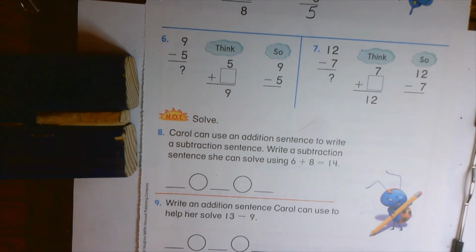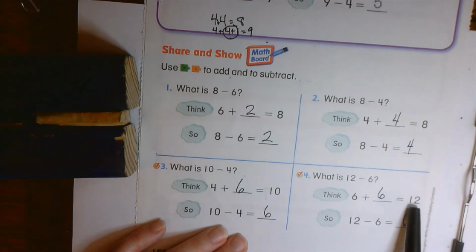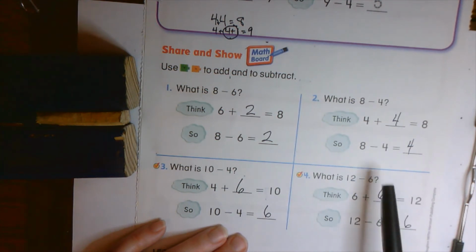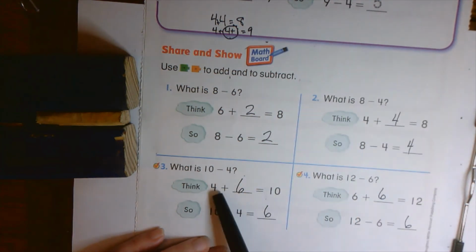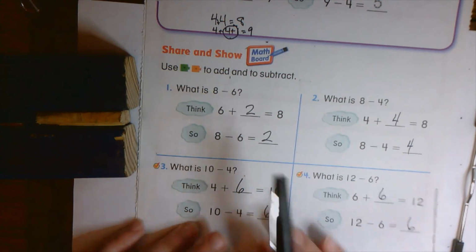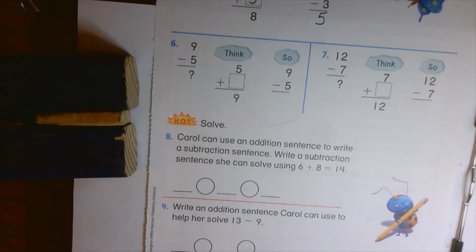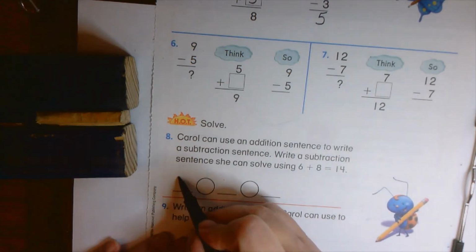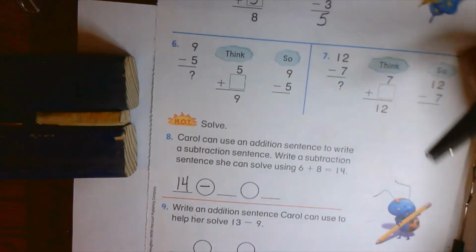Now, guys, I just want you to take a look at this previous page real quick. You see 6 plus 6 equals 12, and then the subtraction sentence starts with the 12, the sum. 4 plus 4 equals 8, and then the subtraction sentence starts with the 8. 4 plus 6 equals 10, and then our subtraction sentence here starts with the sum from the addition sentence. So keep that in mind here as we do this one. We're going to start with the sum from the addition sentence. And then if it's a subtraction sentence, the next thing we write is our subtraction symbol, right? See if you can figure the rest of it out from there.